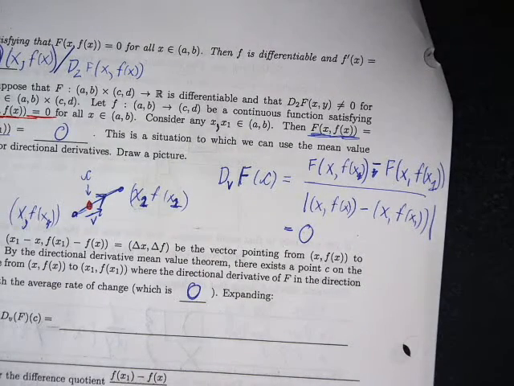So 0 is equal to that directional derivative. Let's remember the definition of the directional derivative. What did we show that the directional derivative is equal to? Does it have to do with the sums of the partial derivatives? That's all I know. Okay, cool.